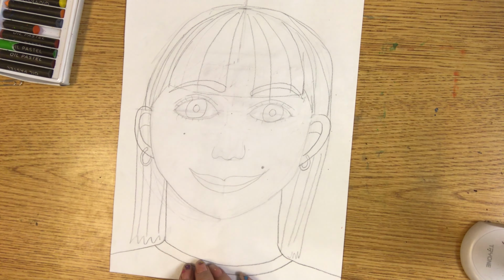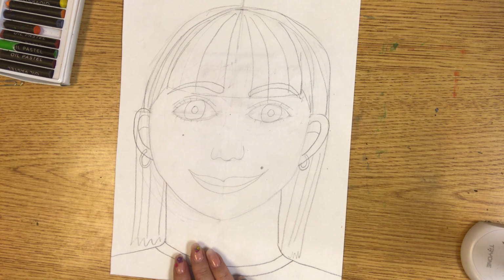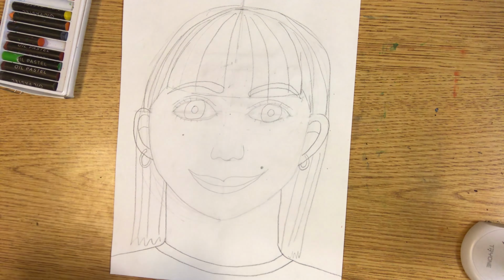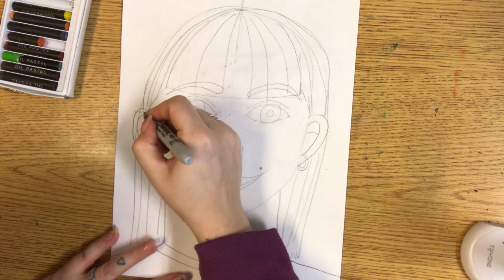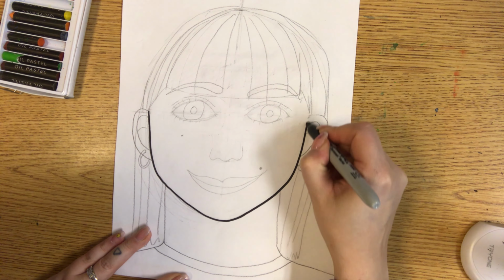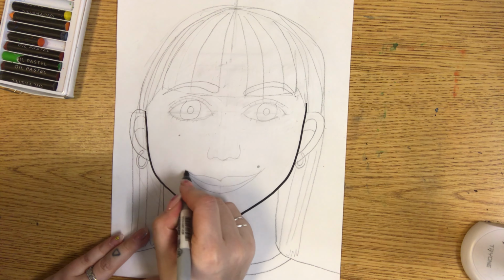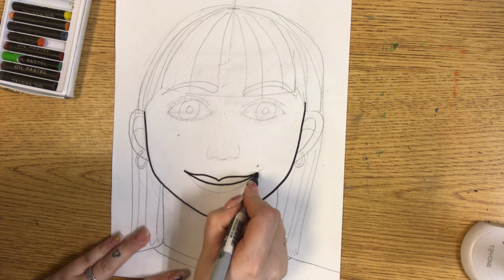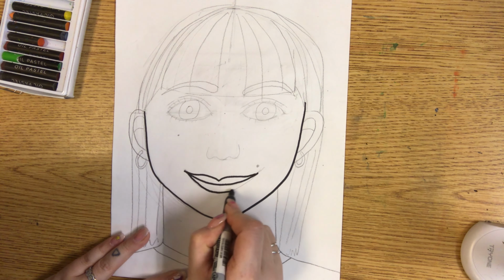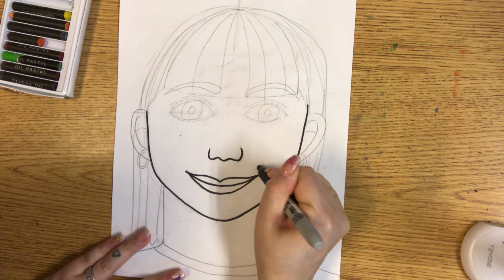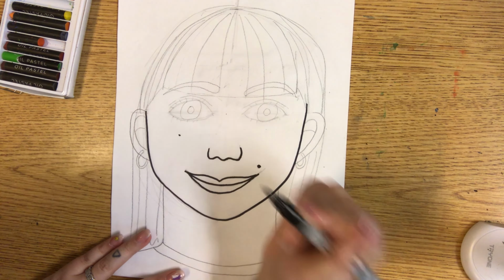So today we're going to be starting to color our self-portrait, but before you color, there's one step you can do if you want to. That is to take your Sharpie marker and trace the outline of your self-portrait. If you're going to do that, make sure to trace all of your pencil lines. And I would recommend this for younger artists in first grade and second grade. But if you don't want to, you don't have to.